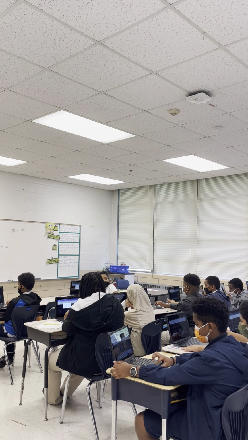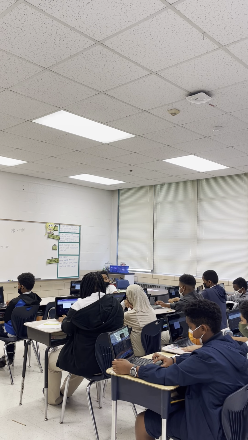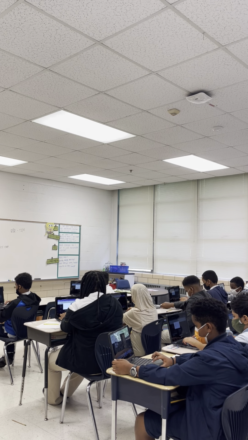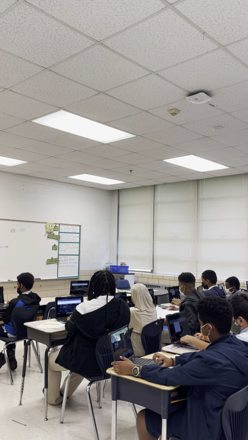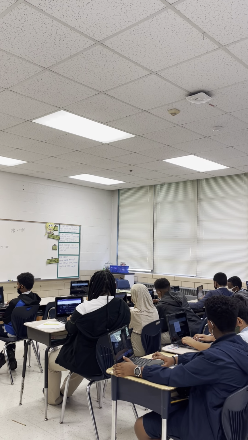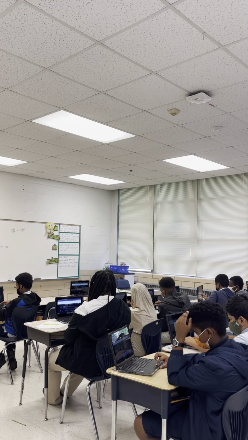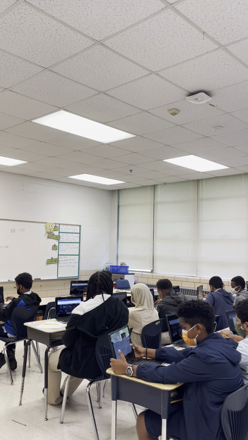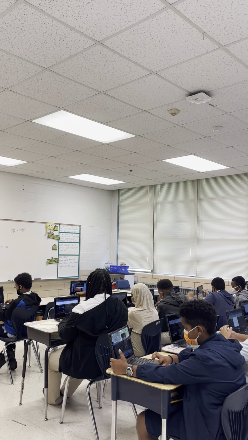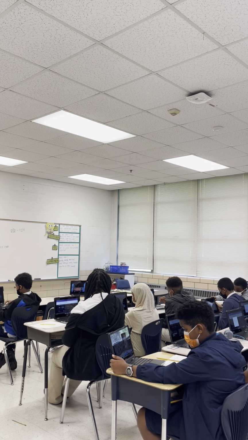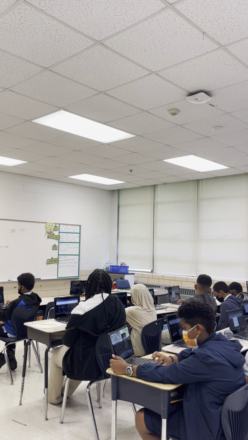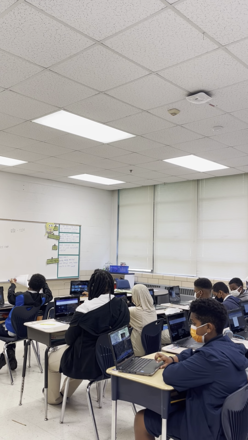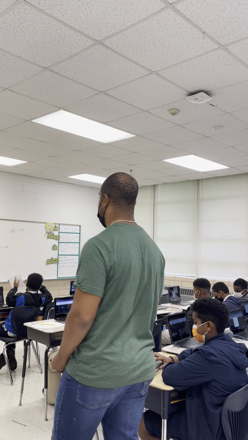Then you're going to click where it says to, and you're going to type in where you said you were going. So if you said you were going to California, type in California, and it's going to give you a couple of different airports there. A lot of states have multiple airports.